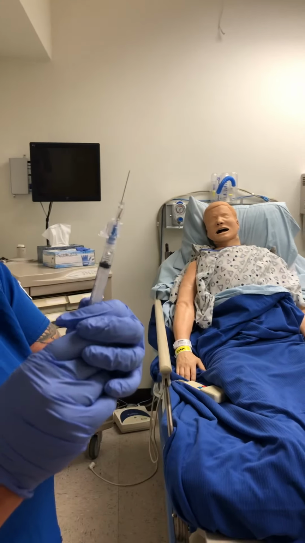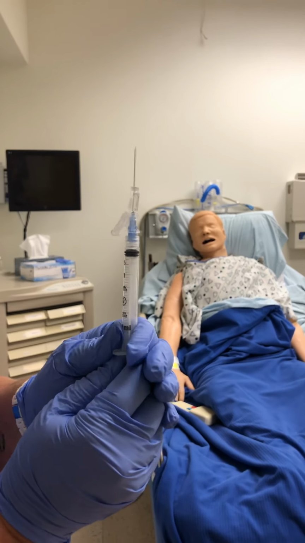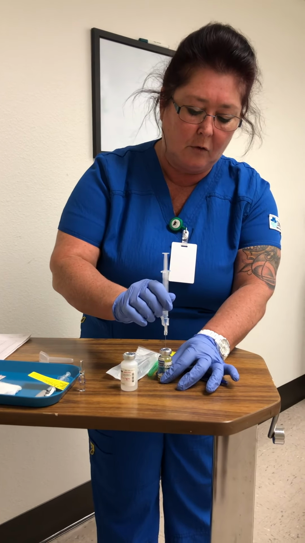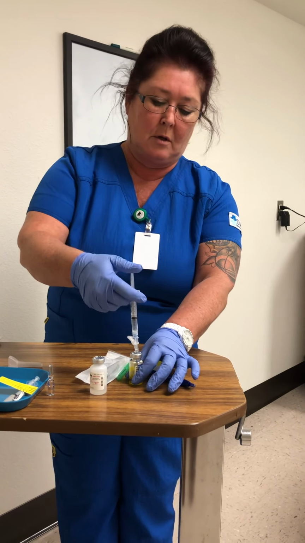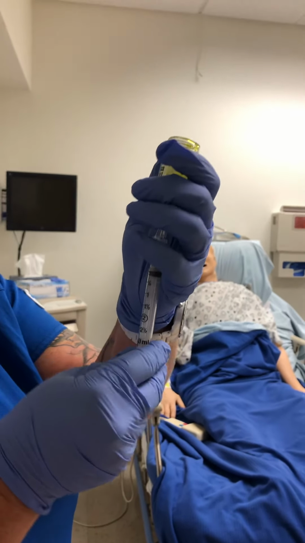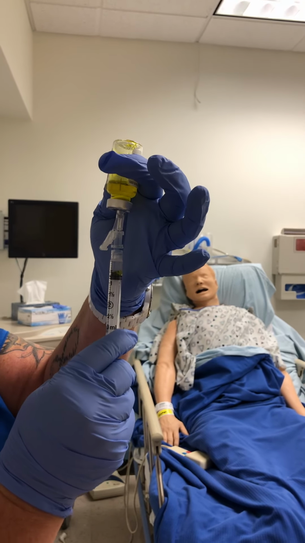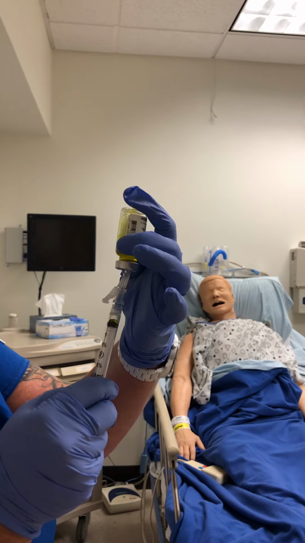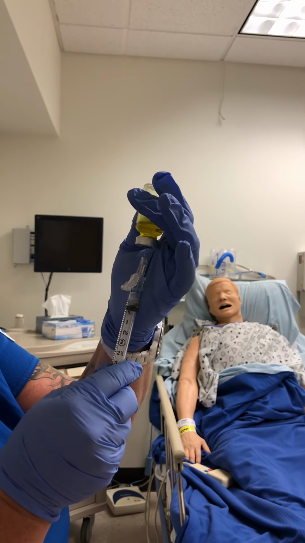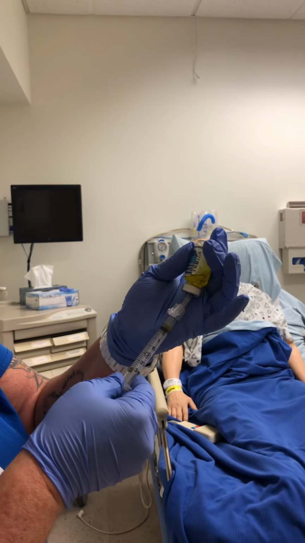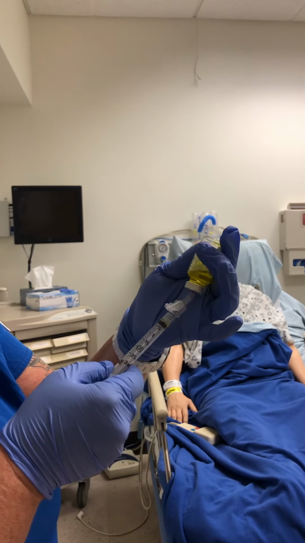So I'm going to draw back 1 milliliter of air. I am going to put it into my ceftriaxone. And now I'm going to draw back. I guess we're gonna tip so that we can get it all. I think it's the mixture. It is not wanting to come out.